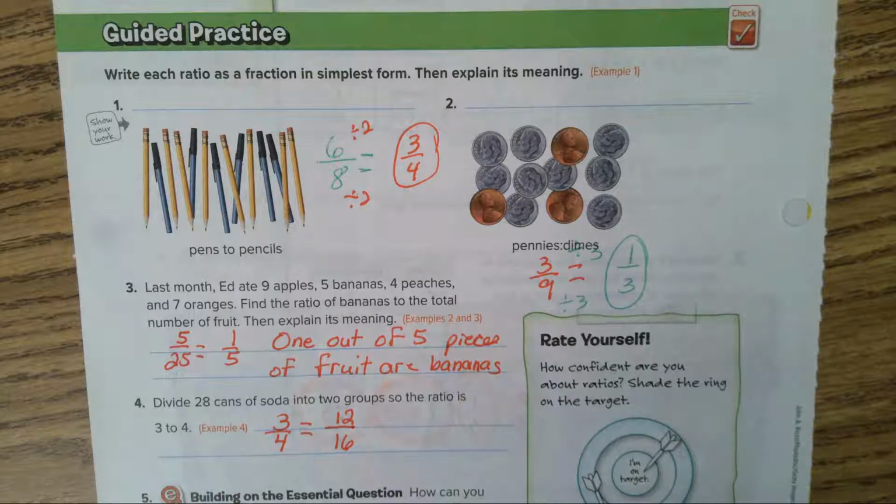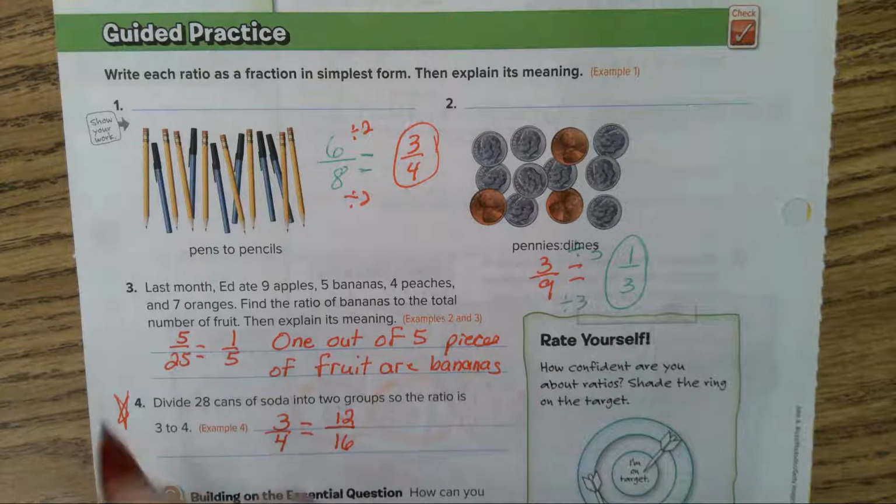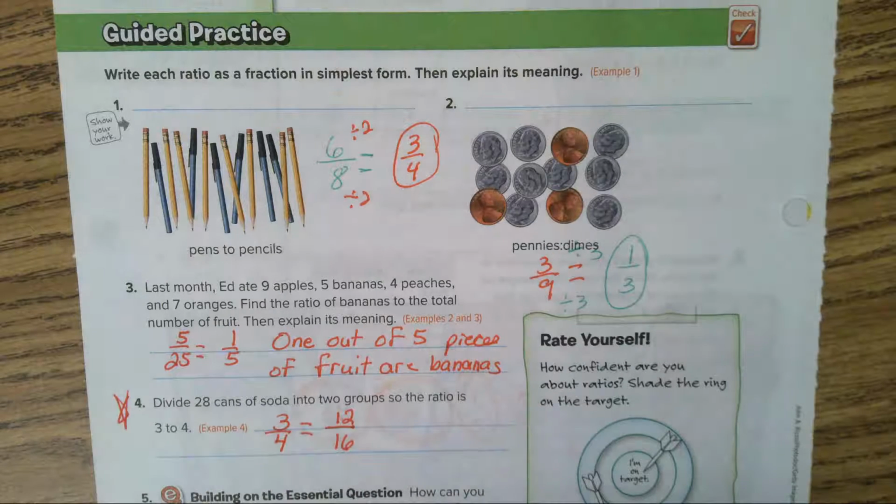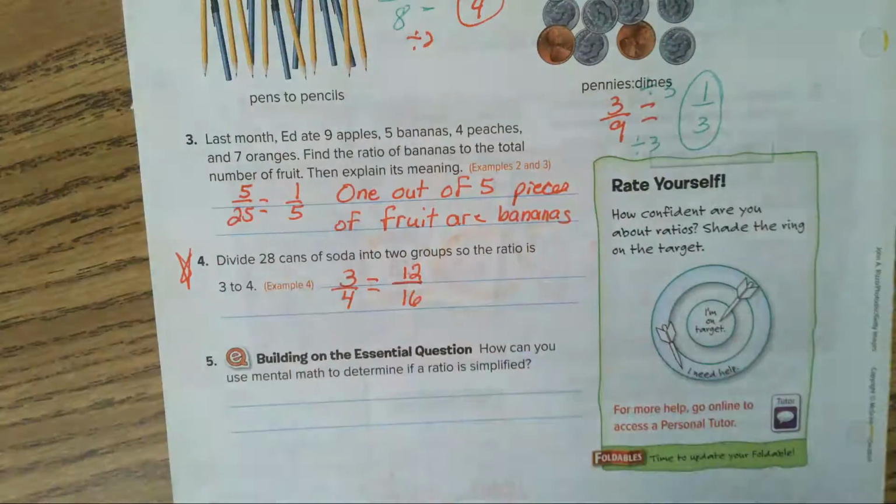Those are sort of hard because you just sort of have to guess on those. It's like, all right, I got to make sure 3 times. I knew it wasn't going to be 9 over 12 because 9 plus 12 isn't big enough. Because I thought, well, 3 times 4 is 12, 4 times 4 is 16, 12 plus 16 is 28.